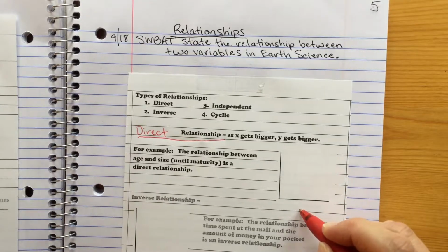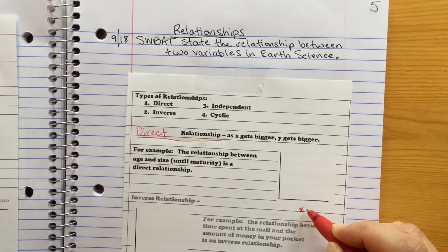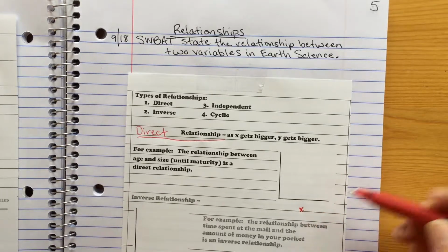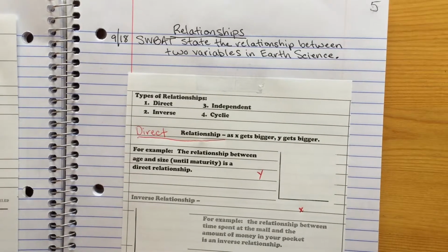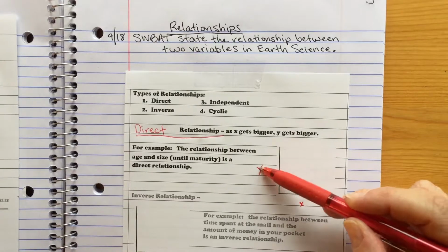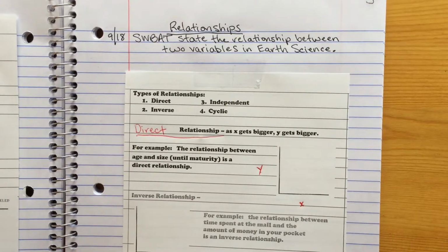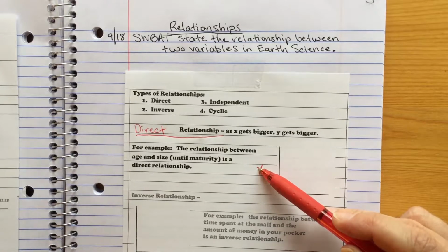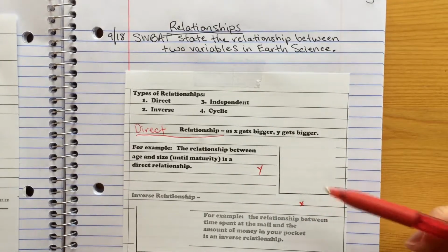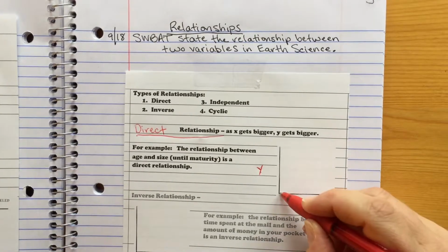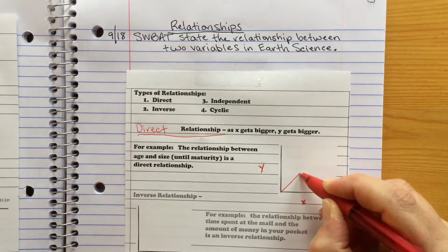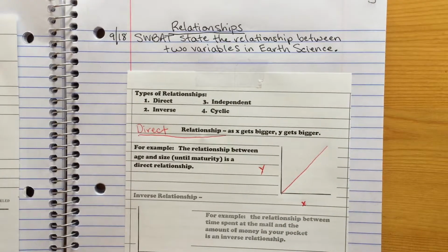Remember, the x-axis is always down here on the bottom of the graph, and the y-axis is always over here on the left-hand side of the graph. I always think of this as the y is high, and so I always remember that. So as x gets bigger, y gets bigger. They're directly related to one another. An example: the relationship between age and size is a direct relationship. As your age gets bigger, your size gets bigger, at least up until you reach maturity, which is right about now, or when you're seniors in high school for the most part.